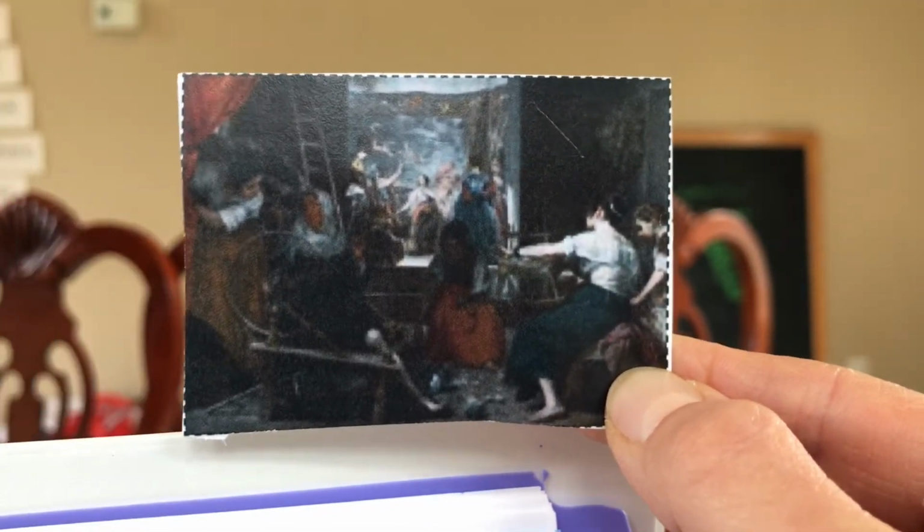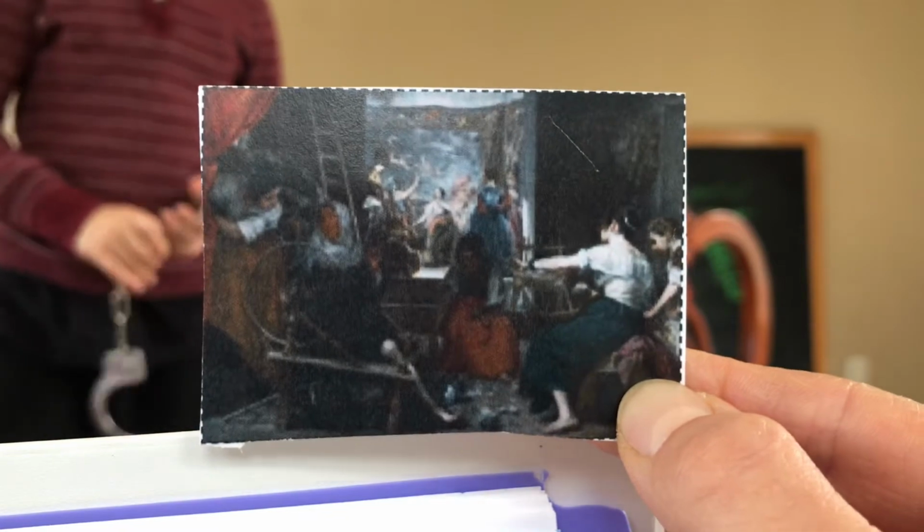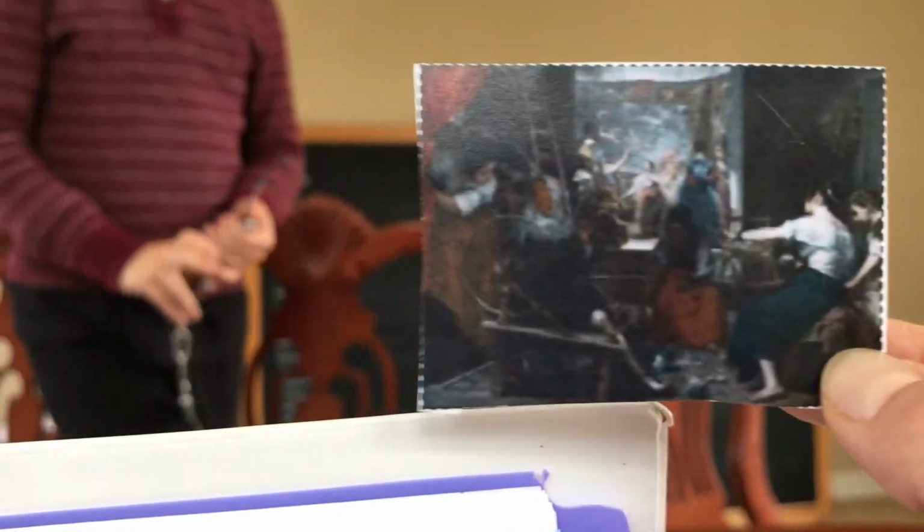So it's a fake mythological god. But I thought it was a female god.